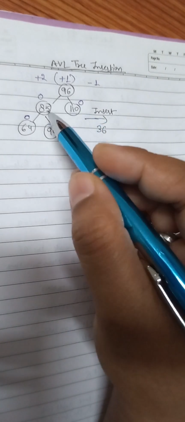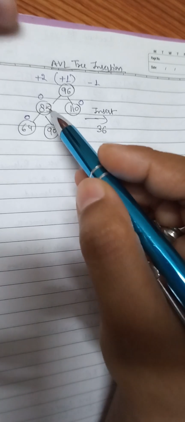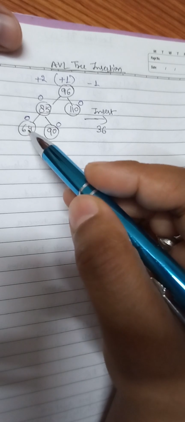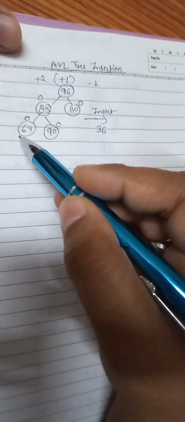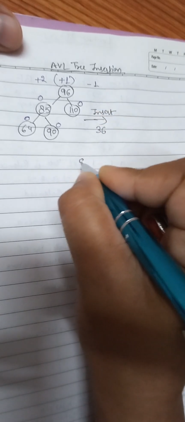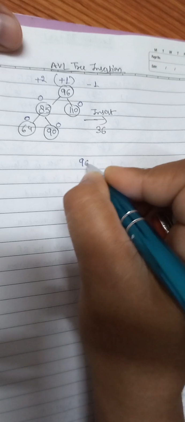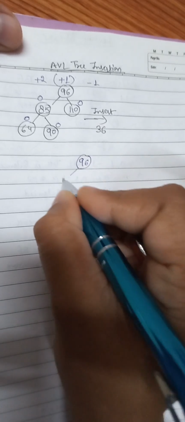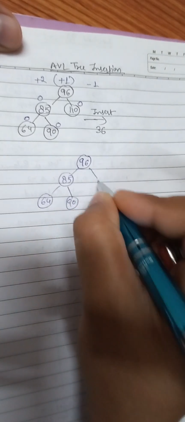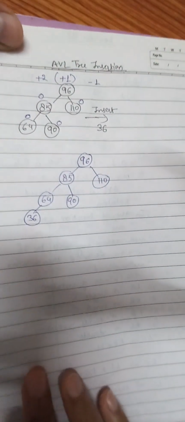So we will cross check 85 again. 36 is less than that, so again we will cross check for 64, and 36 will come on left hand side of 64. So the next tree will be like this: 96, 85, 36 over here, 90 and 110. Now 36 will come left hand side of 64.